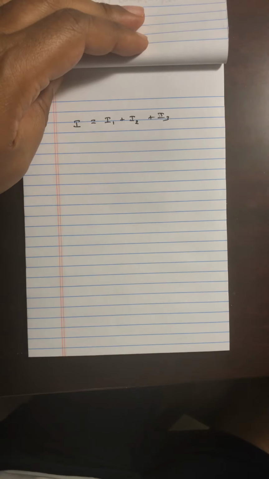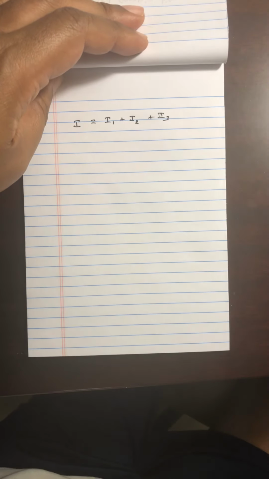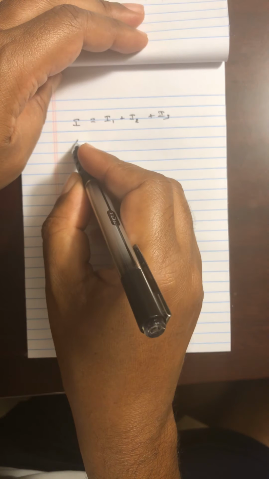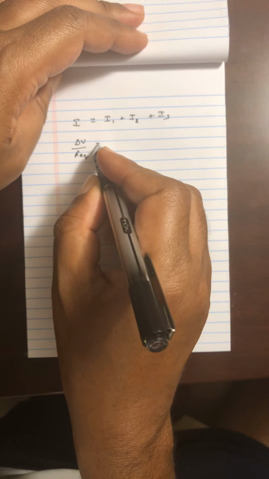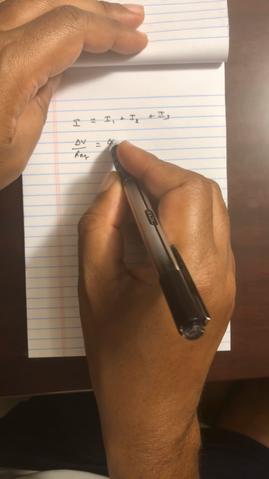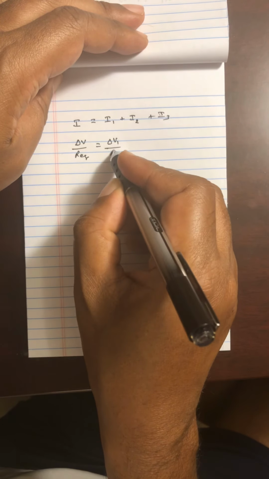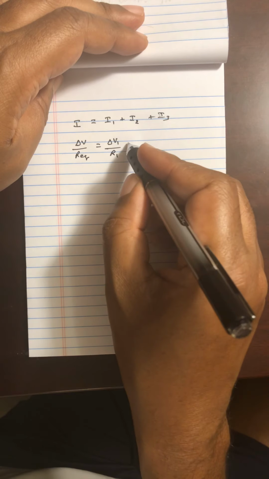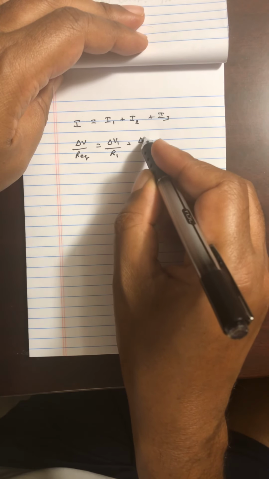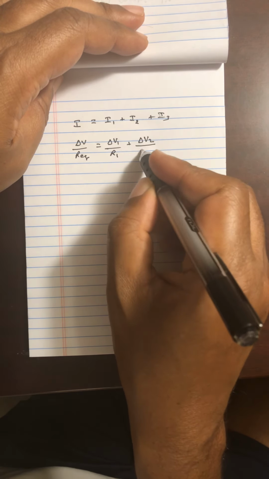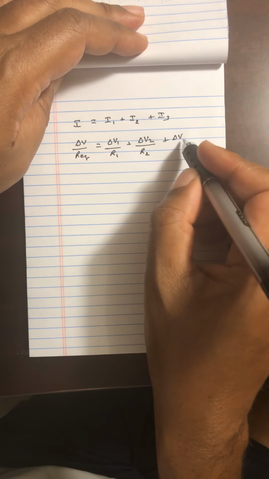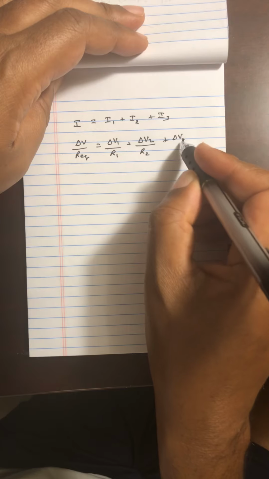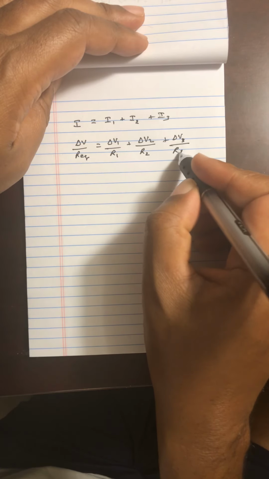Now let's use Ohm's law. The total current is total potential difference divided by equivalent resistance. This one is potential difference across resistor 1 divided by resistance 1. This is potential difference across resistor 2 divided by resistance 2. Potential difference across resistor 3 divided by resistance 3.